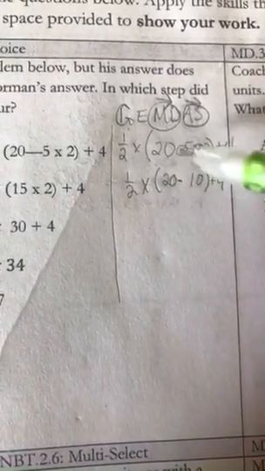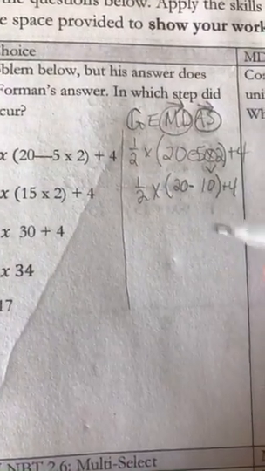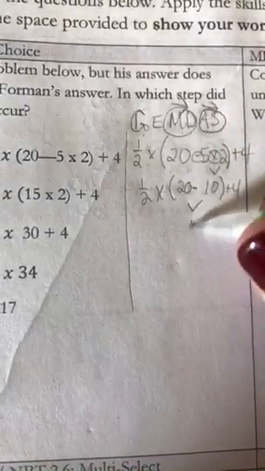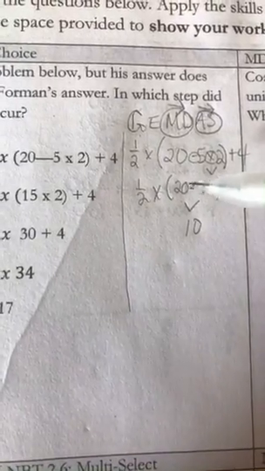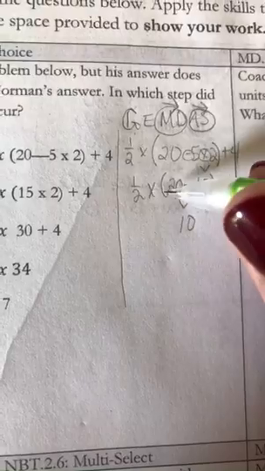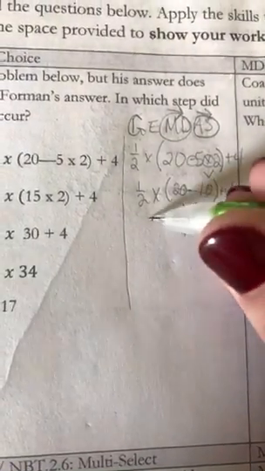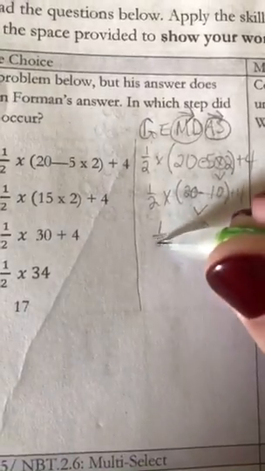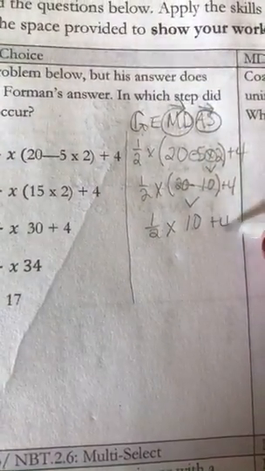So again, go through GEMDAS. Do I have any more groupings? Yes, I still have groupings, so I need to perform that operation inside first. So 20 take away 10 leaves you with 10. And again, I'm going to drop everything else down to create an expression with that equivalent value. I've performed all numbers within the grouping, so I don't need to drop down the groupings anymore. And I'm going to drop down 1/2 times 10 plus 4.